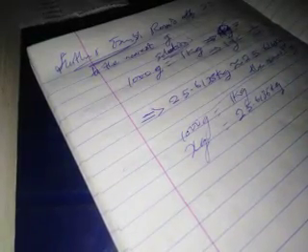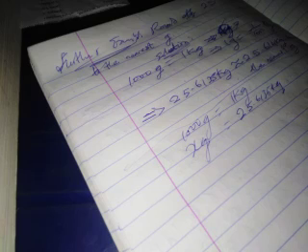That means 25.6135 kilogram will be equal to how many grams? So let's see, how do you do this calculation? There's a common way you can do this.